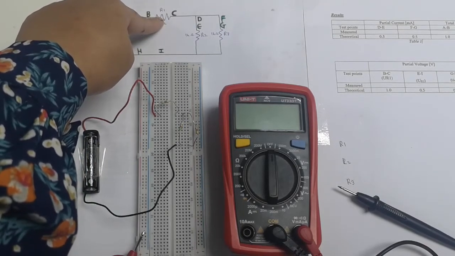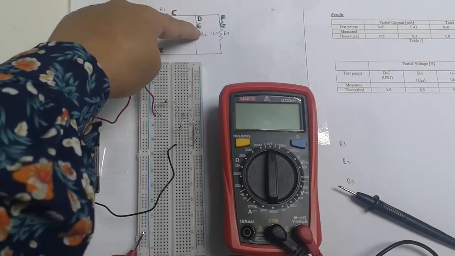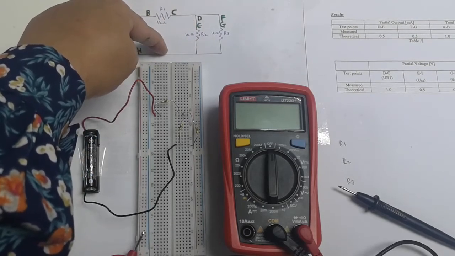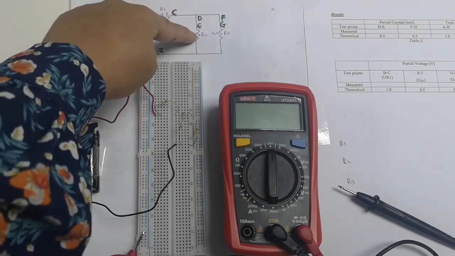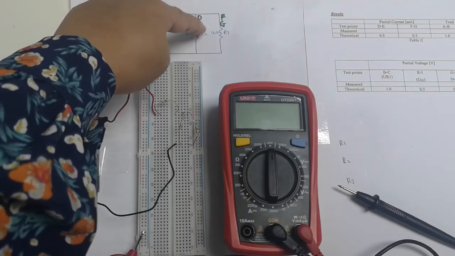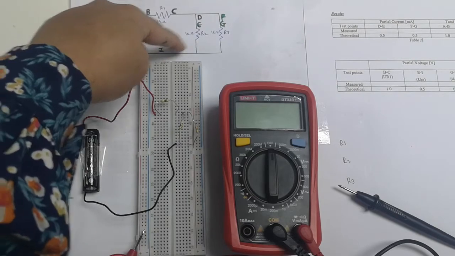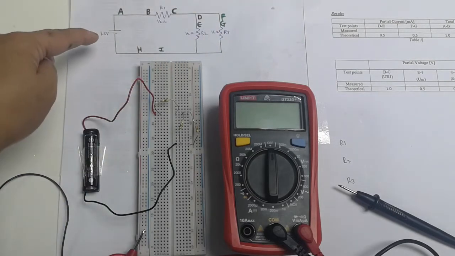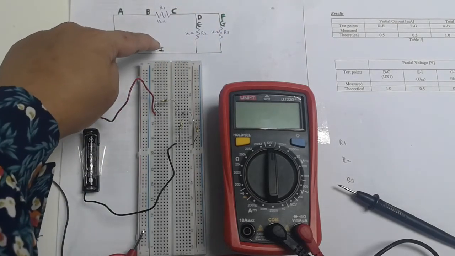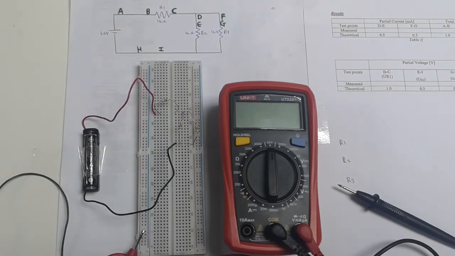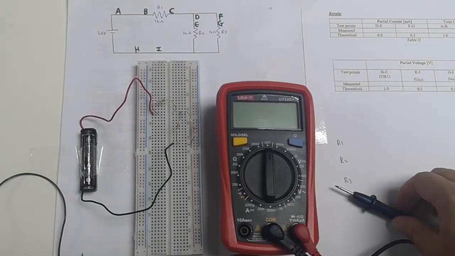Then we're going to measure the partial voltage at EI, which is how we measure the partial voltage at resistor 2. And at GI, that's for the partial voltage for resistor 3, and the total voltage is at HI. This is how we measure the partial voltage.